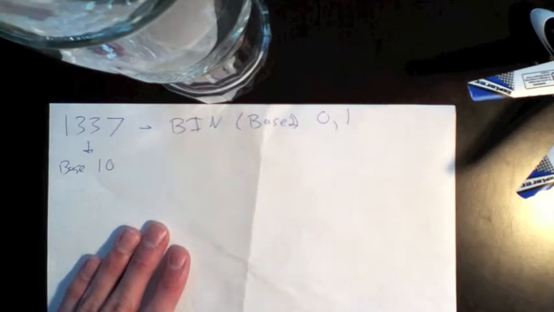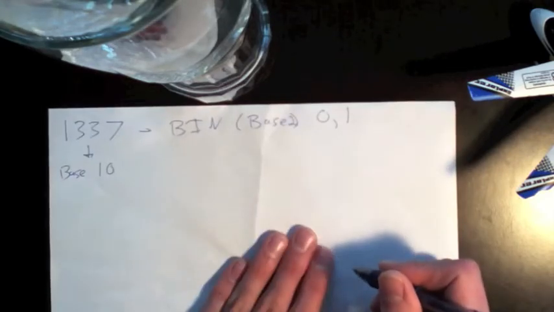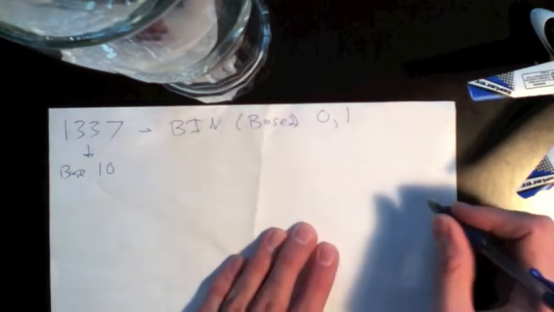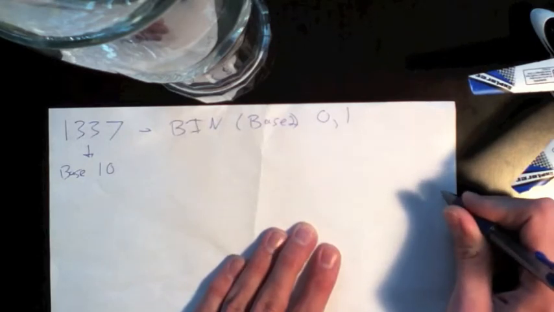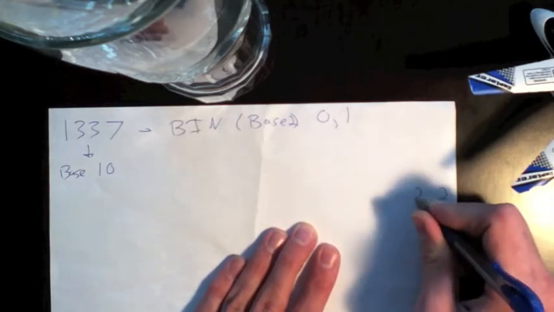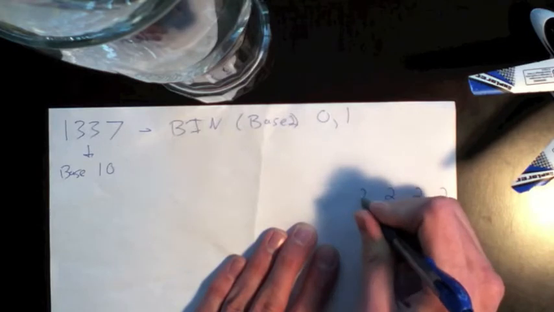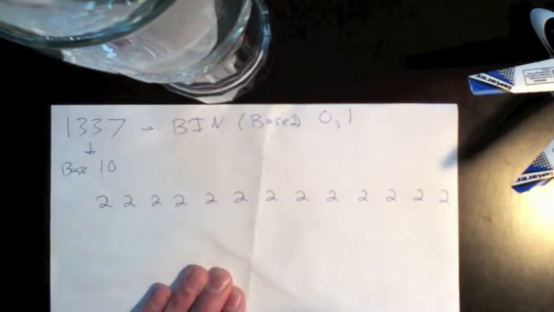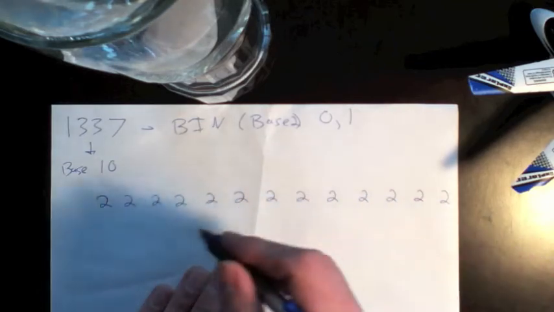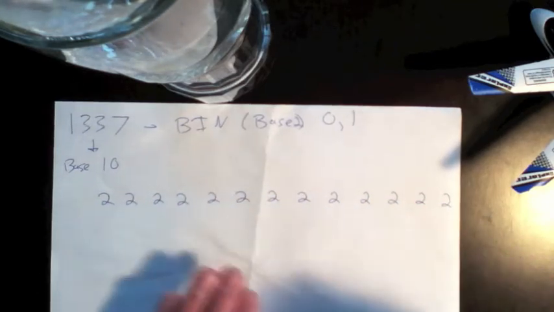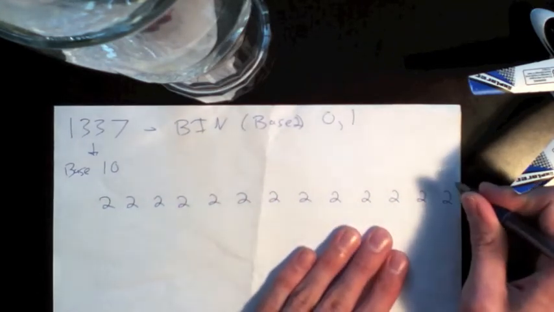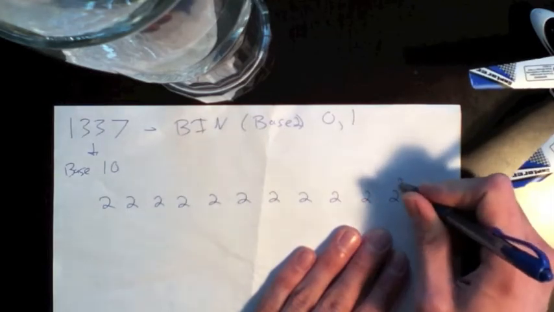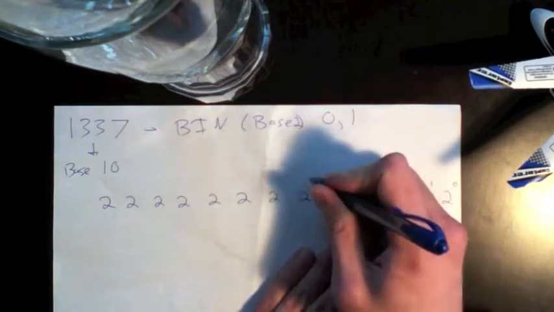How do we do this conversion? It's easy. First, because we're converting to base 2, draw a bunch of 2's across the paper. Next, let's add exponents to each of these 2's in an ascending order, incrementing by 1. So 2 to the 0, 2 to the 1, 2 to the 2, 2 to the 3.